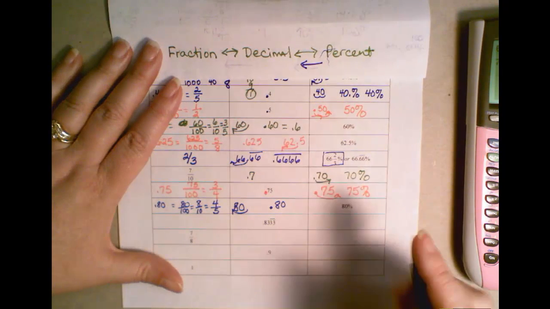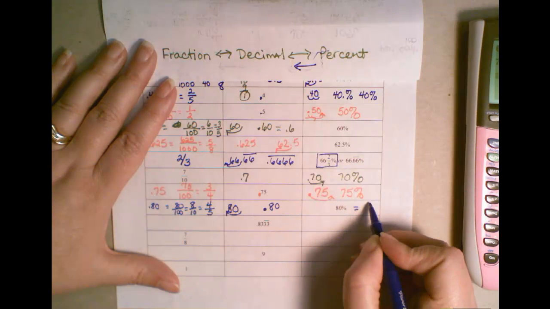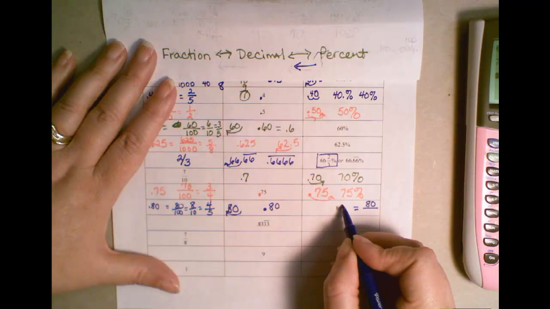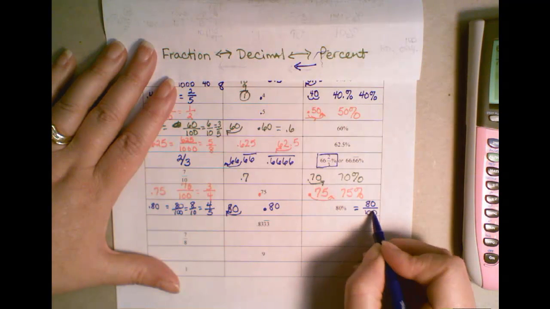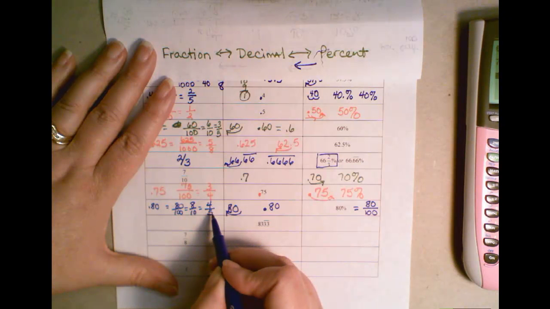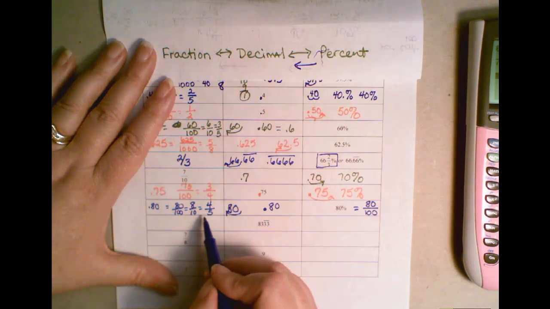Notice in this case, I could go straight from the percent, because it's per cent, which is per 100, and write it over 100. That just gives me this answer, which then reduces to the same fraction.